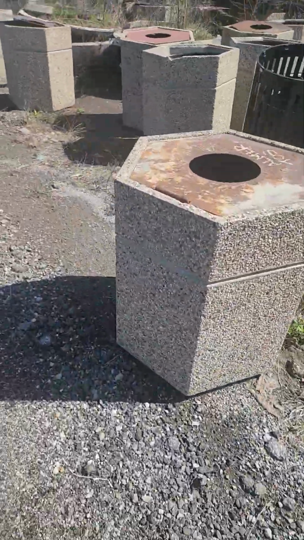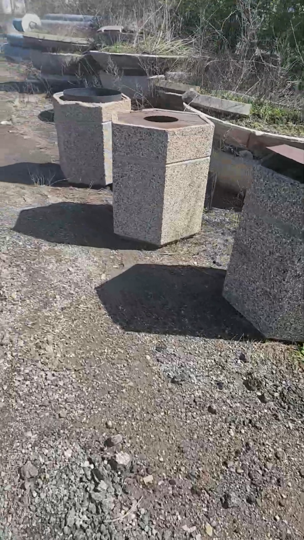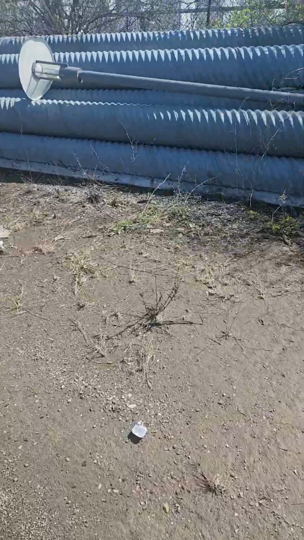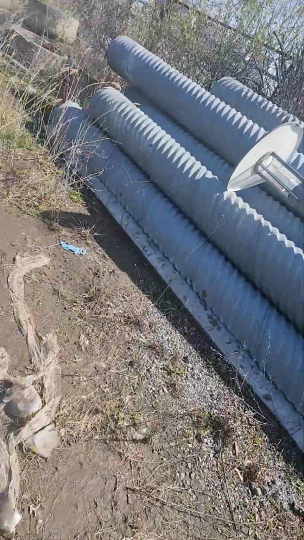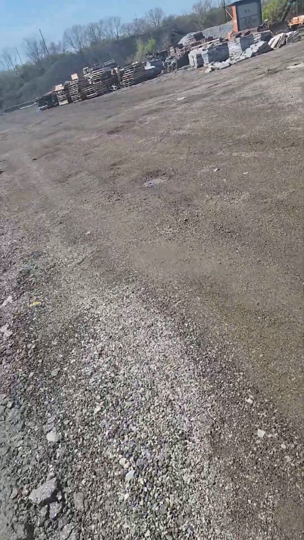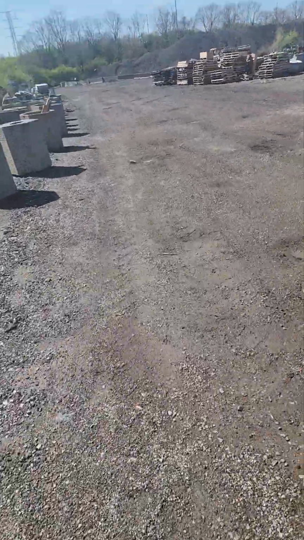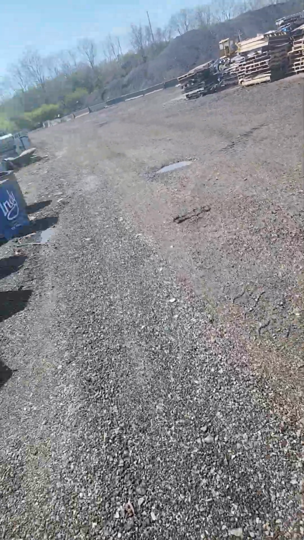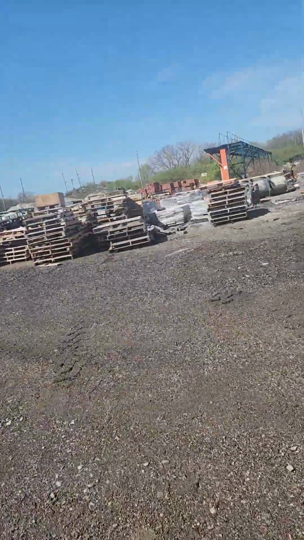Gonna have to inventory these too, because some projects may require some of these. This right here, I measured this yesterday. This is all your pipe for your stormwater. Going back, might as well walk around the whole site. Get a little walking in here. These are all empty pallets right here.